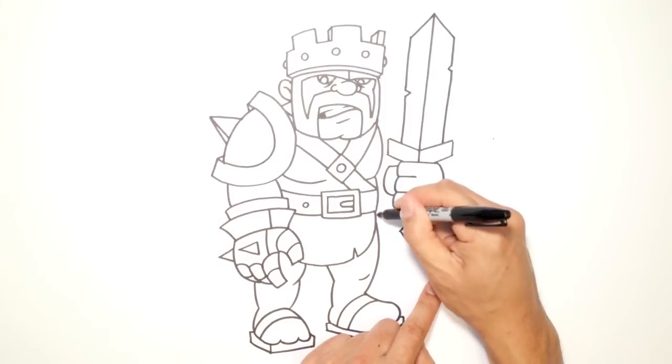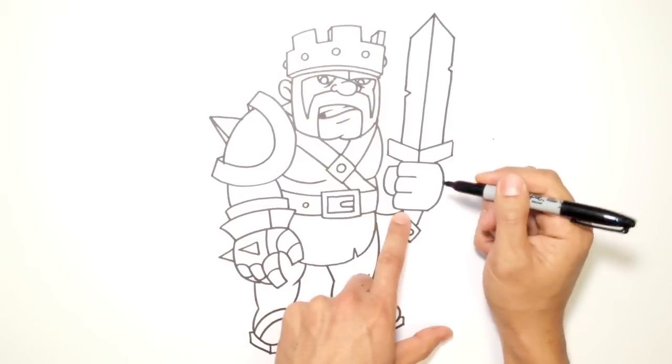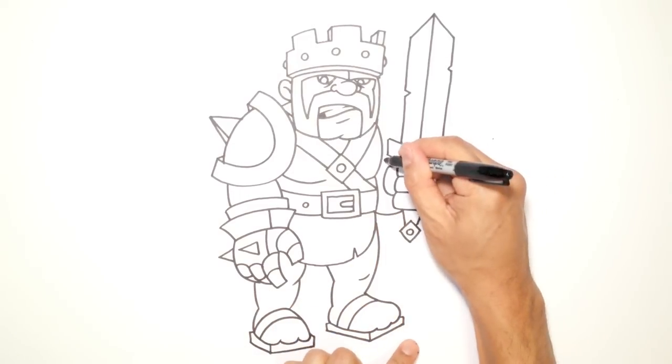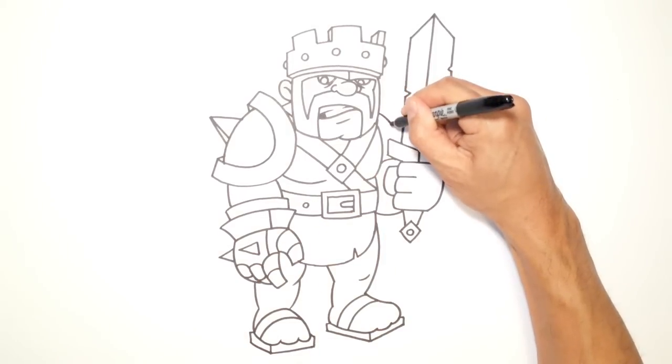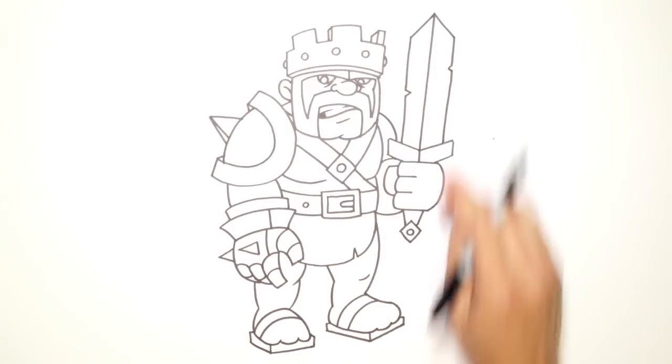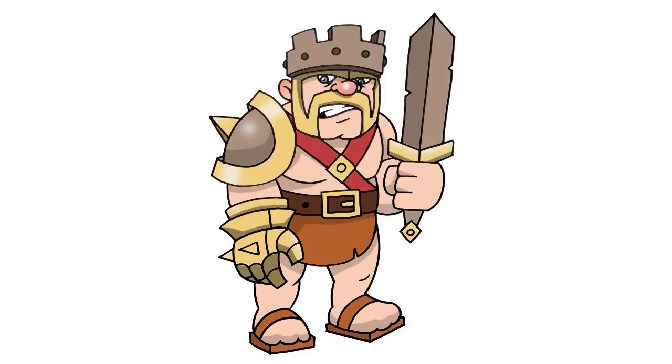And then here, I'm just going to draw a part of the forearm going in towards the fist. Here, I'll draw forearm separation with the bicep. And last but not least, up about here is where the shoulder would go. And I think that's it. There we have it. There's Barbarian King from Clash of Clans.